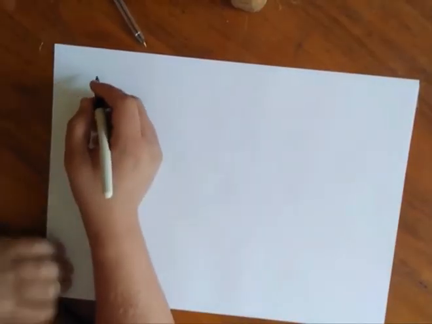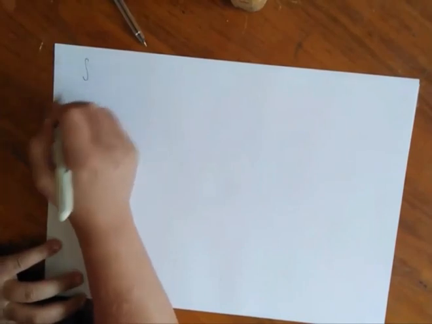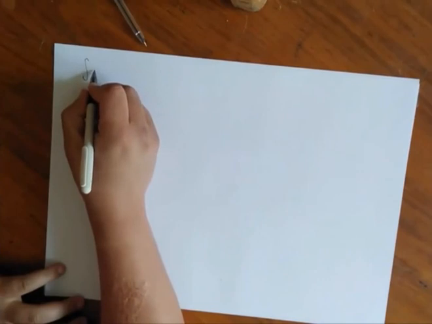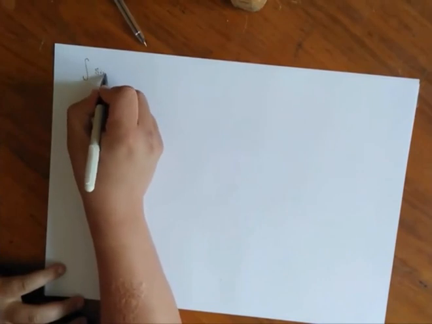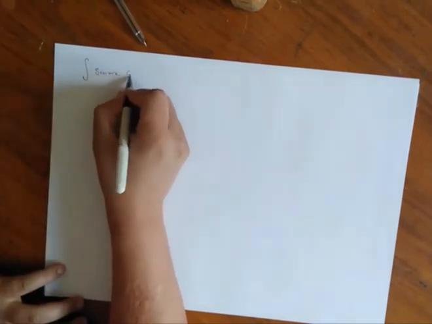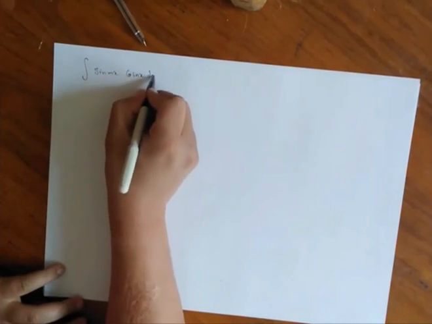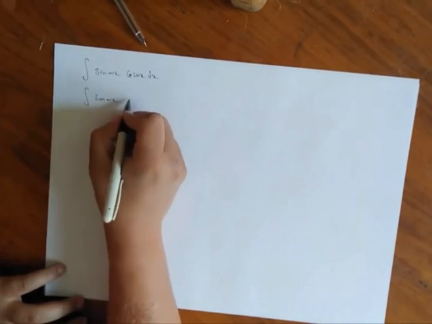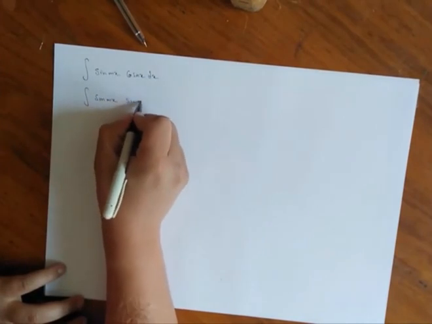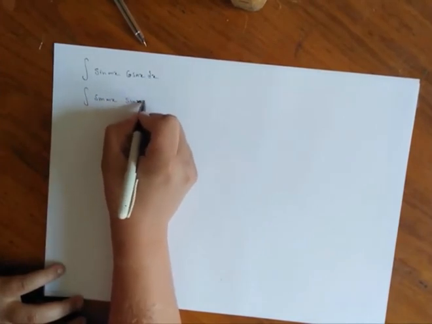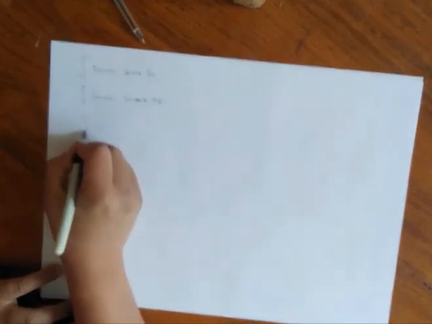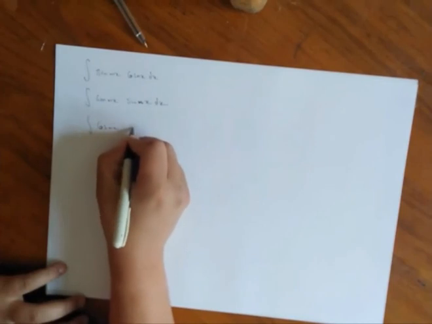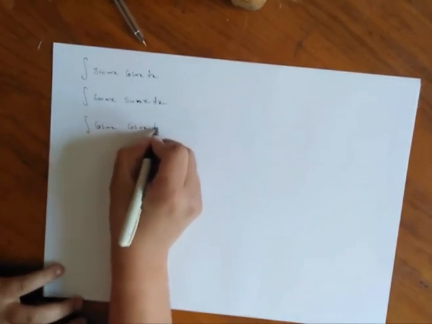Now we're going to move to the last kind in this lecture, which is the integral of sine mx cosine nx dx, or sine mx times sine nx with respect to x, or cosine mx times cosine nx dx.